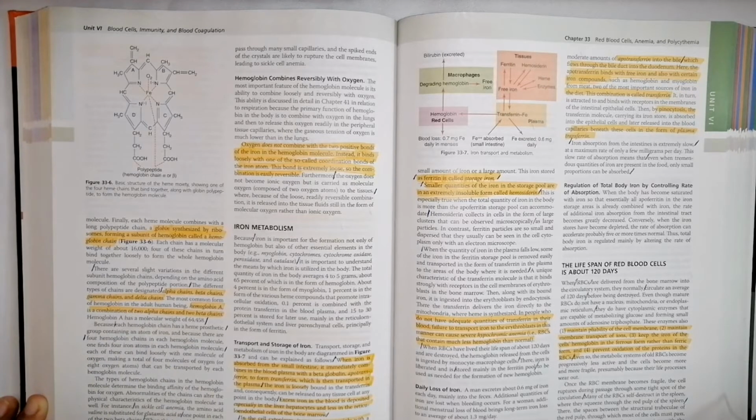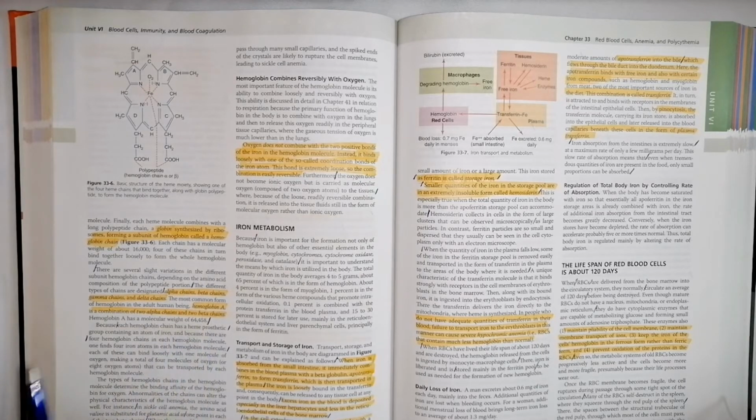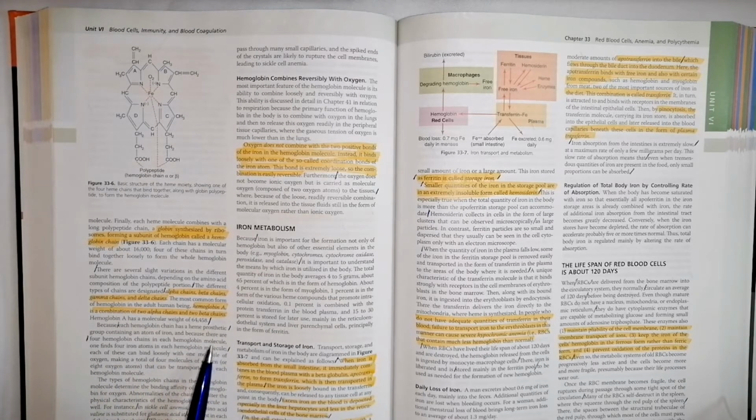Hemoglobin A is the most common hemoglobin in the human adult. It is the combination of 2 alpha chains and 2 beta chains and weighs about 64,458. Each hemoglobin chain has a heme prosthetic group. There are 4 hemoglobin chains in each hemoglobin molecule, so one finds 4 iron atoms in each hemoglobin molecule.